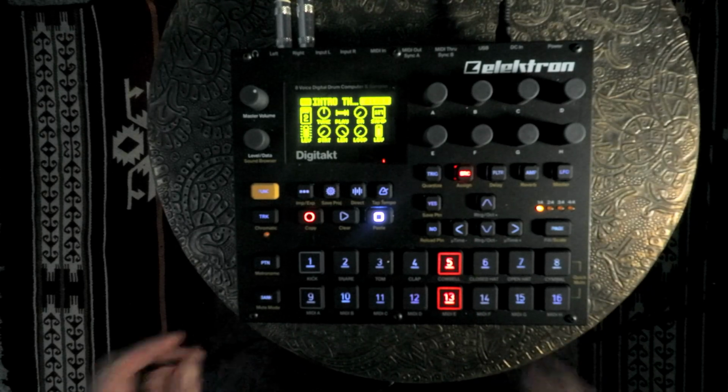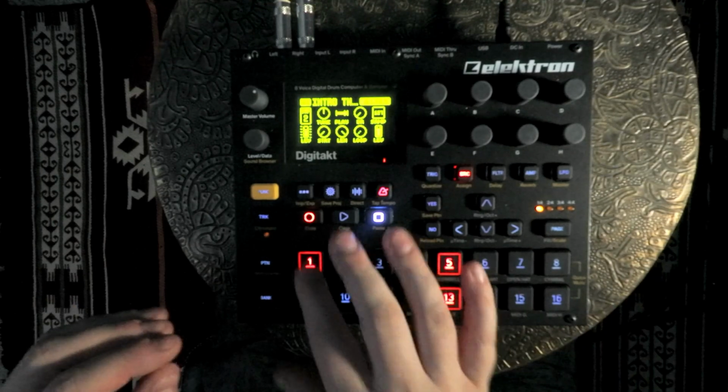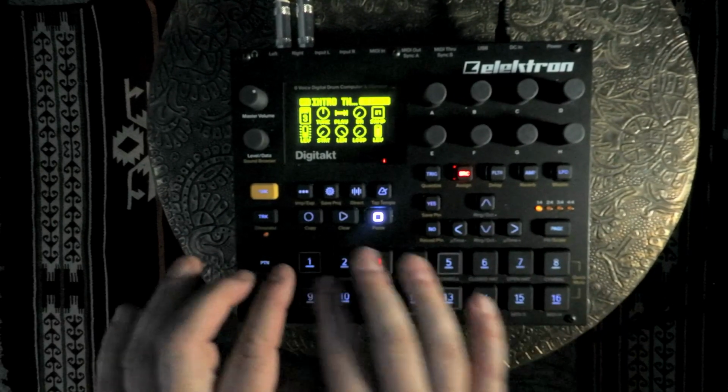And within that you've got all your different sounds, okay? That's where you've got your kick, your snare and all that sort of stuff.